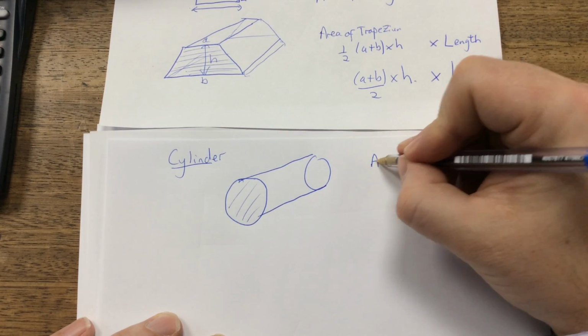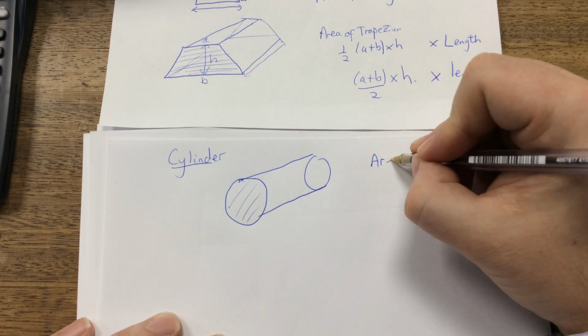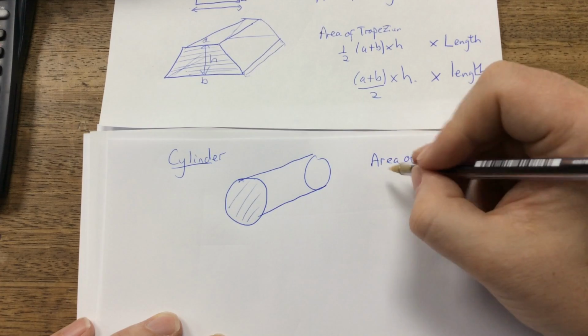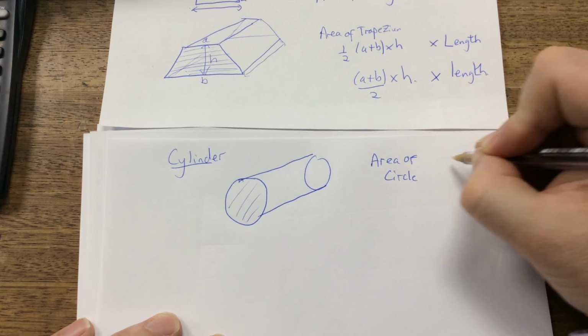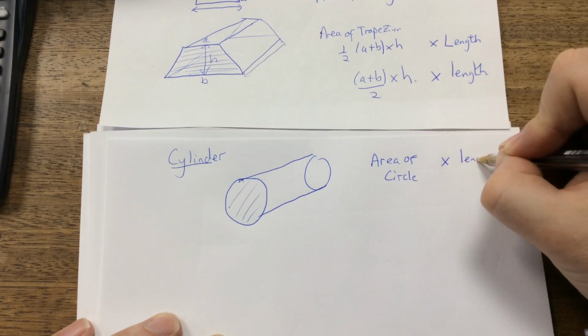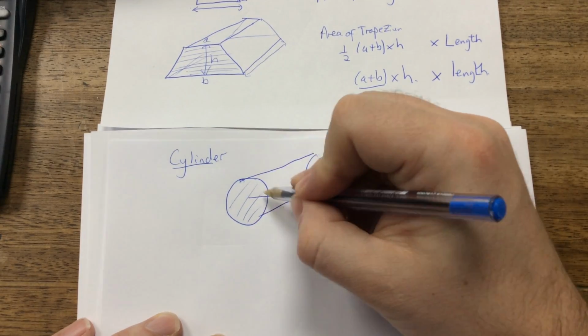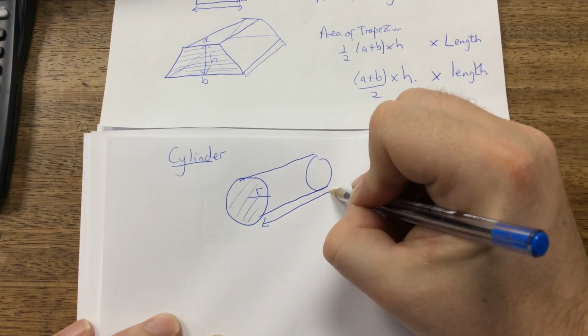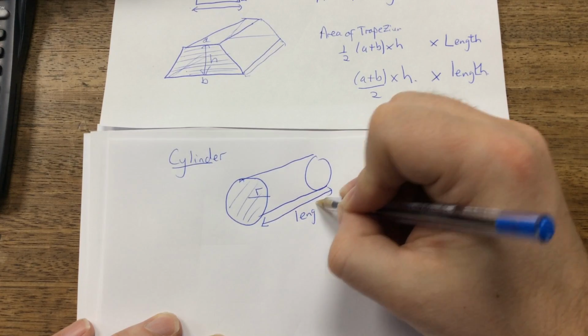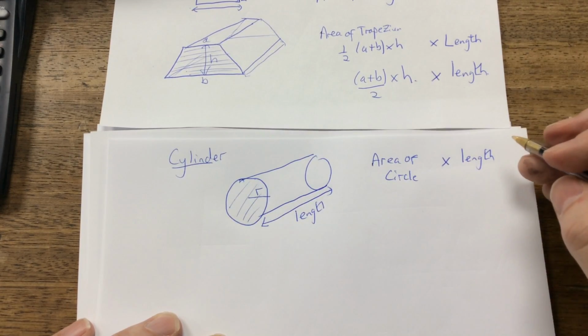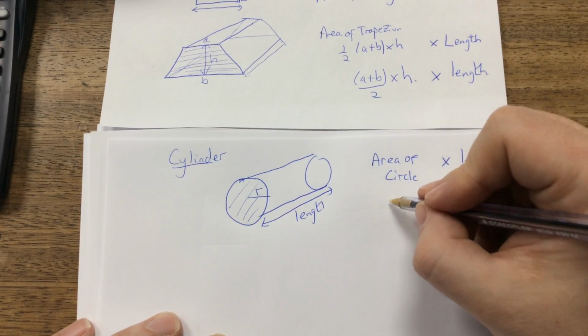So to find the volume of a cylinder, like the others, it's the area of cross-section, which is the area of a circle. Once you've got the area of a circle, you multiply by the three-dimensional length going back. So in terms of this one here, you've got a cross-sectional area of a circle. So area of a circle.